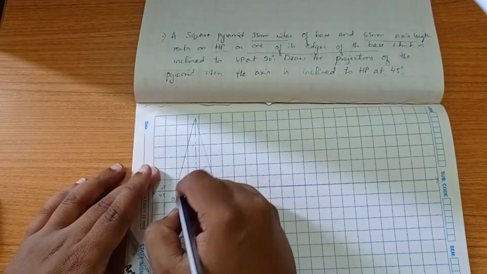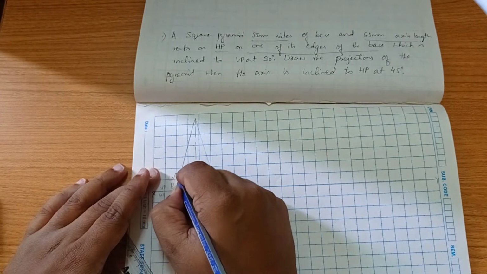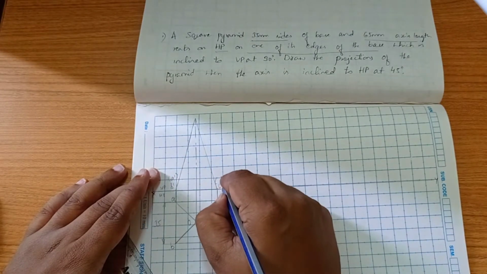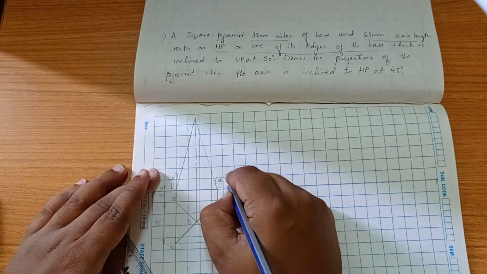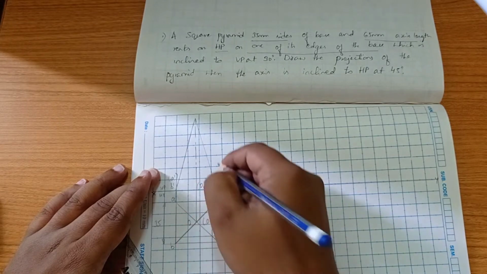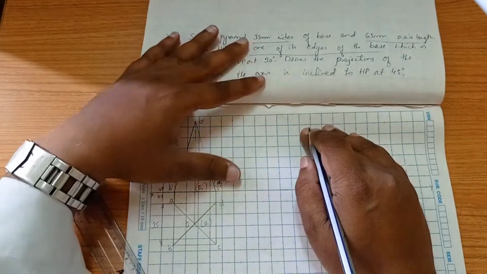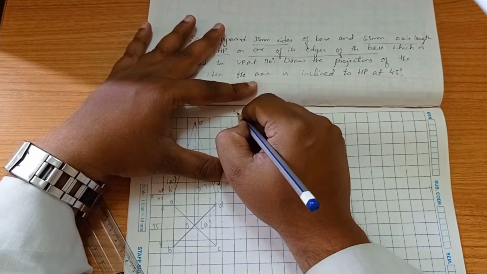So here B dash visible, A dash not visible, C dash visible, D dash not visible, O1 dash in bracket, and O dash. So here we'll take base edge inclinations.